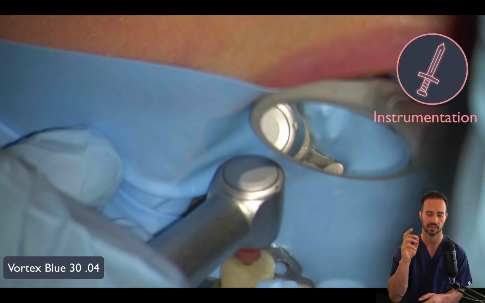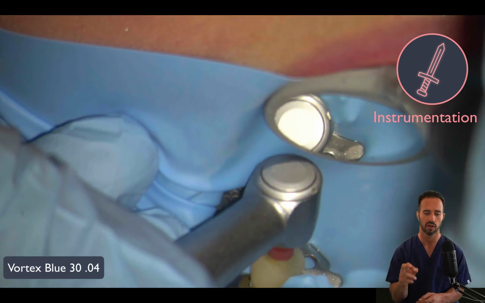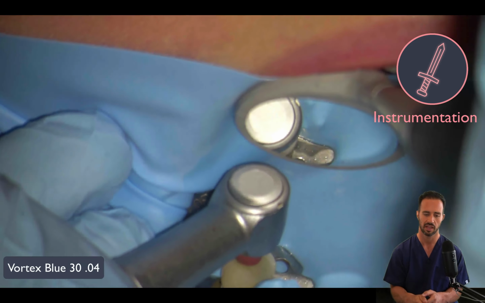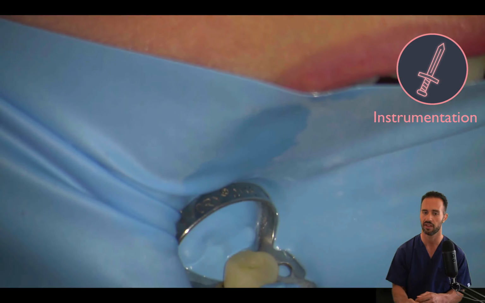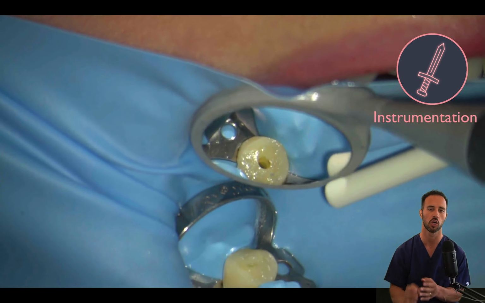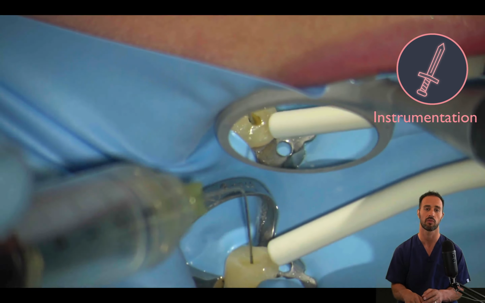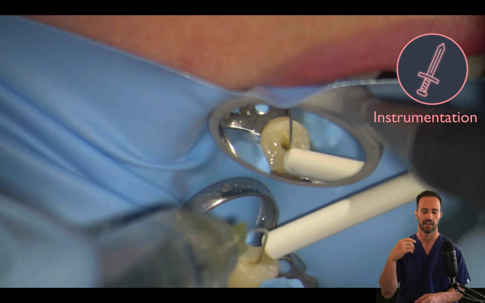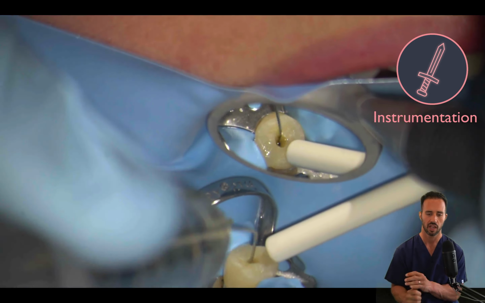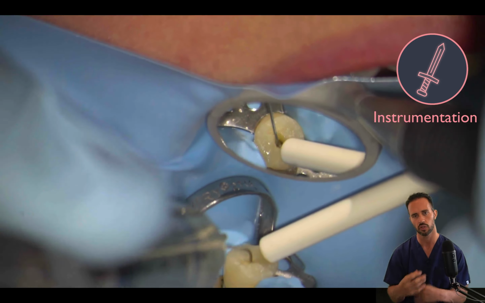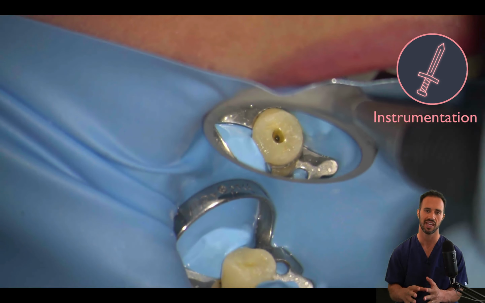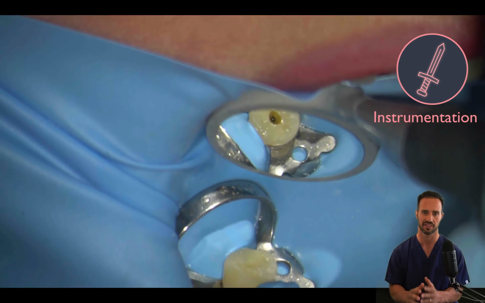So we have our size 30 04 Vortex Blue rotary file, again to 23 millimeters. Every rotary file, other than our orifice opener, goes to length. That would be what I would recommend, and I'll discuss that in world number 3. But again, more sodium hypochlorite. The cumulative effect of all this sodium hypochlorite is really what's going to make the difference in terms of making sure that your case is fully disinfected.